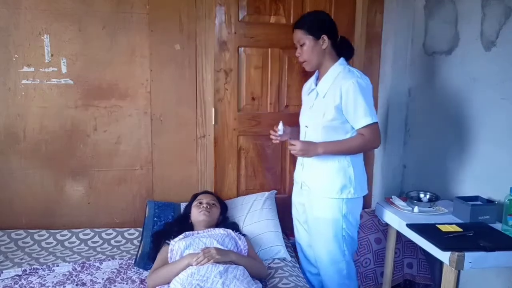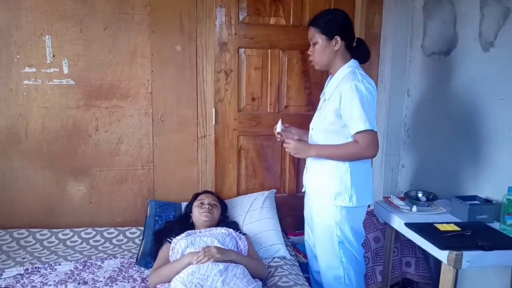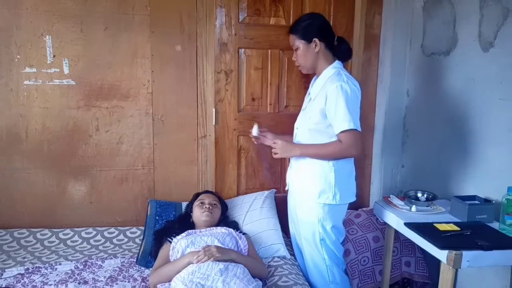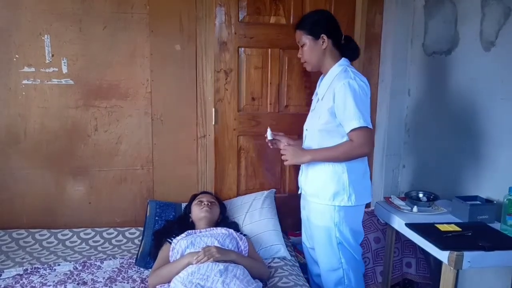If the patient is in lying position, instruct the patient to look at the upper portion of the head. If the patient is in sitting position, instruct the patient to look at the ceiling.